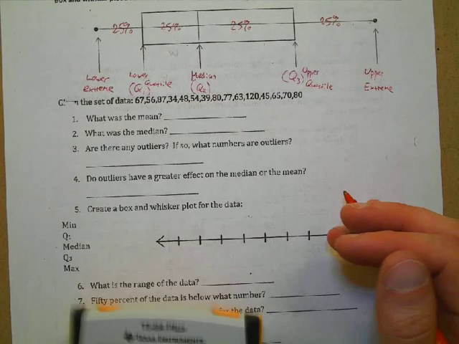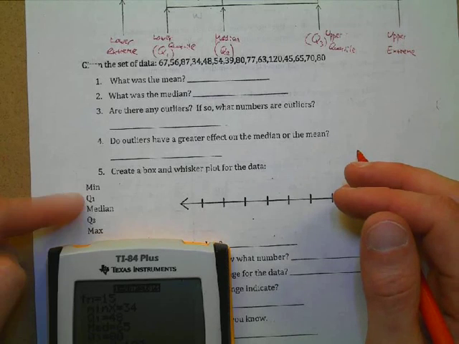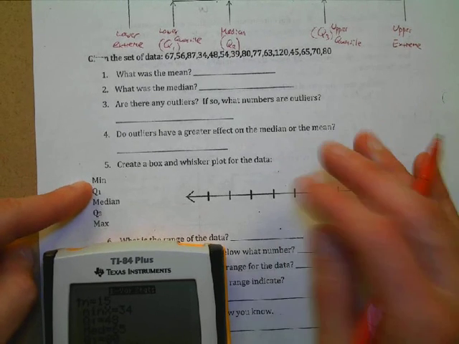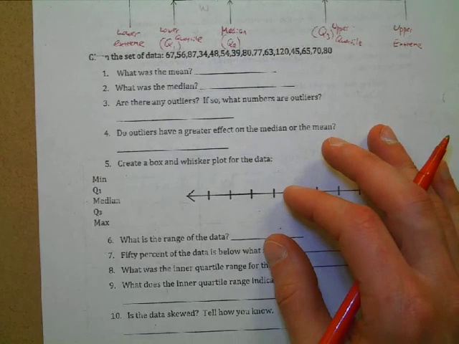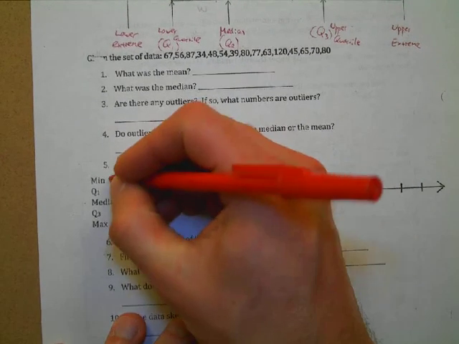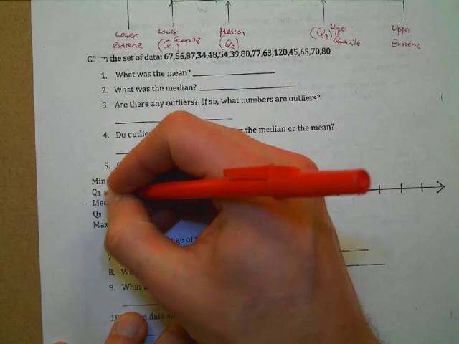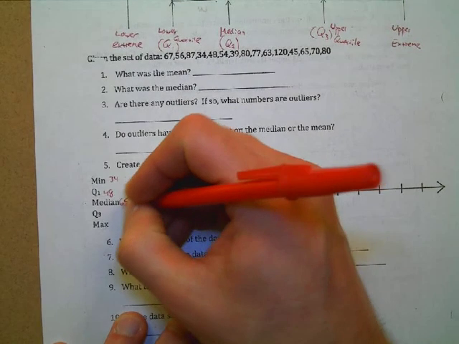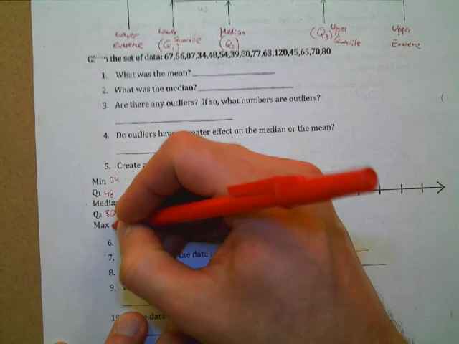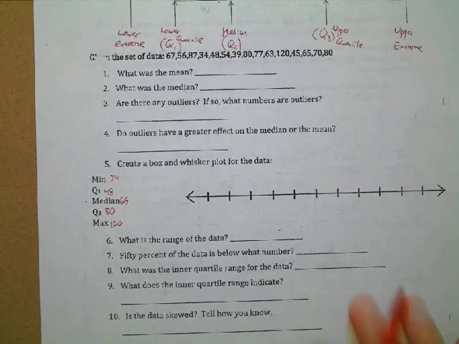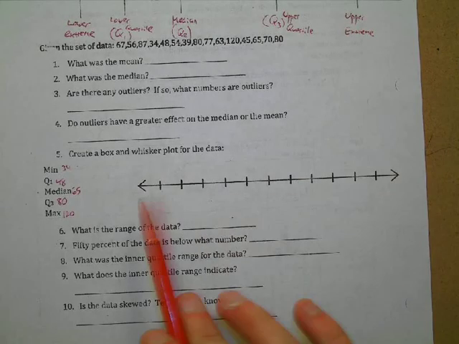All right, so I'm going to write these. Hey, look, this is sometimes called the 5-number summary because it's 5 numbers that summarize our data. So the min is 34, the Q1 is 48, the median is 65, Q3 is 80, max is 120. Okay? Now, here's my number line.